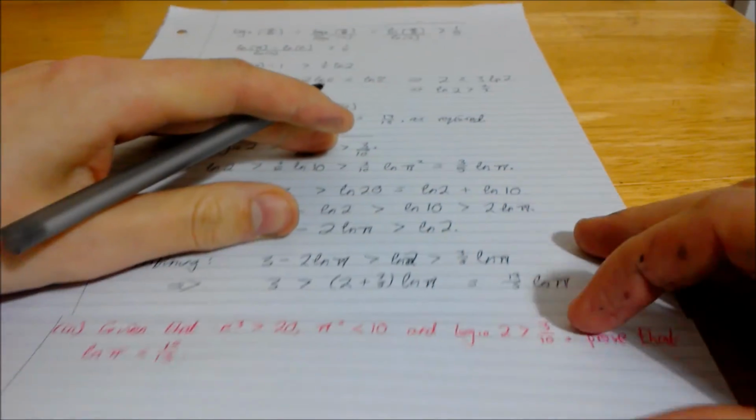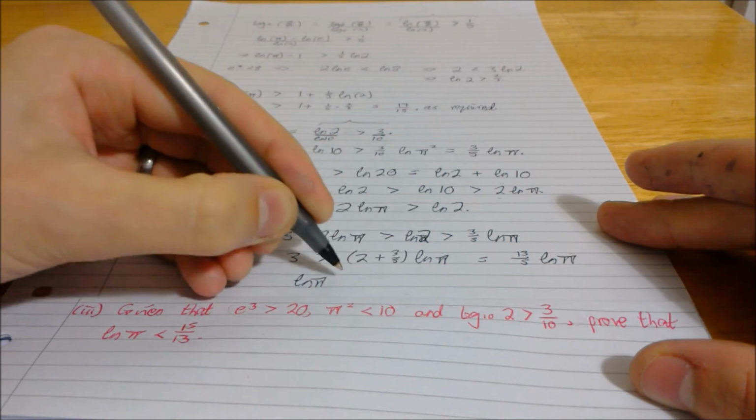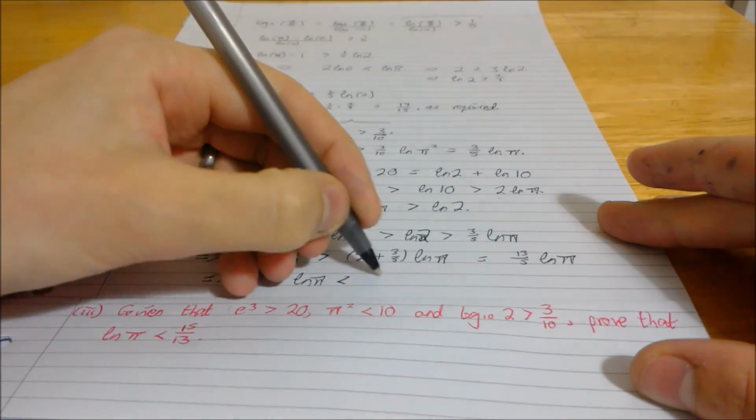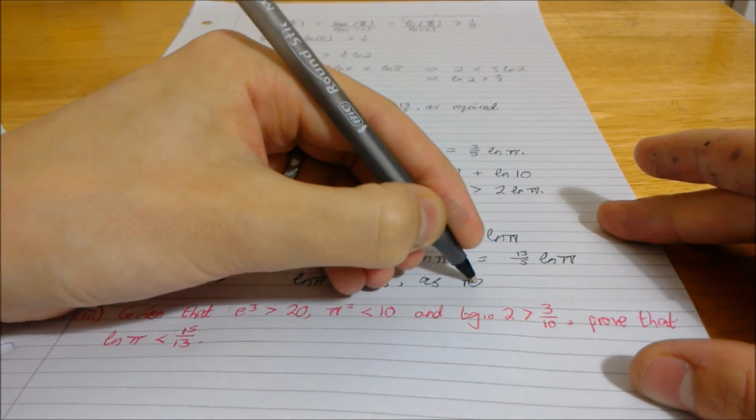I'm sure you can see where this is going. Final step, simply bringing this over here. We get that log pi is less than, over here, 15 over 13. Okay, as required. So that is the question done.